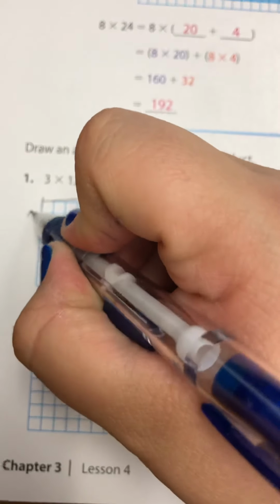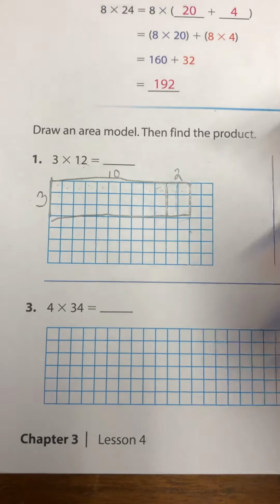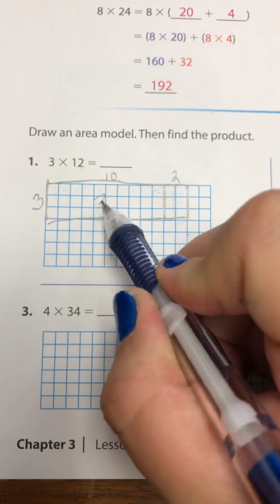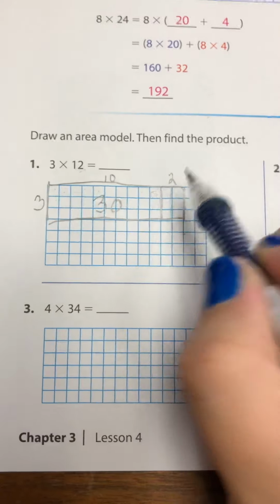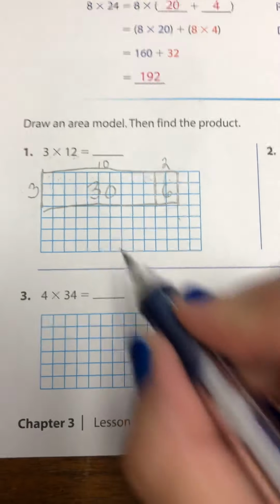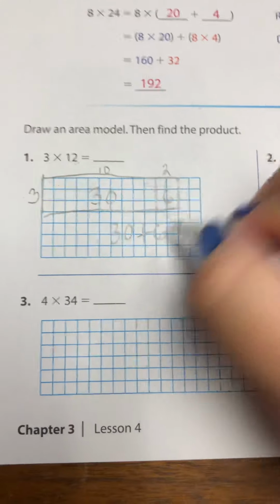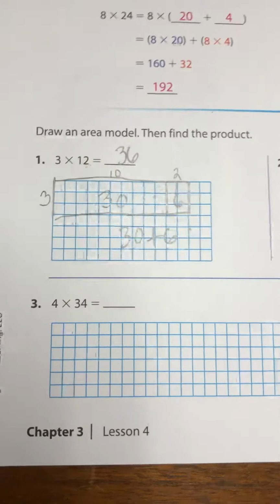Now, remembering that there's 3 on this side, we're going to multiply like it's an area problem, length times width. 3 times 10 is 30. 3 times 2 is 6. I like to write it inside so I know how much is in each side. Then I'm going to take these two numbers and add them up. 30 plus 6 equals 36. That's how you use it.